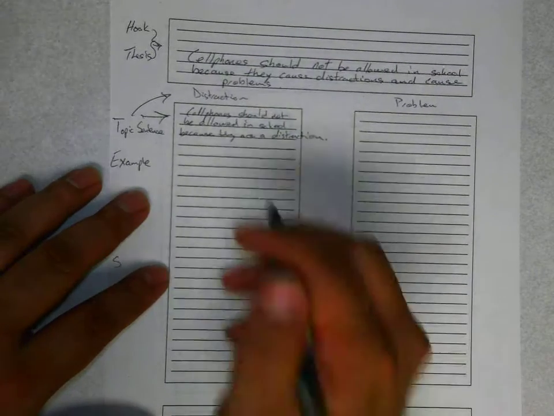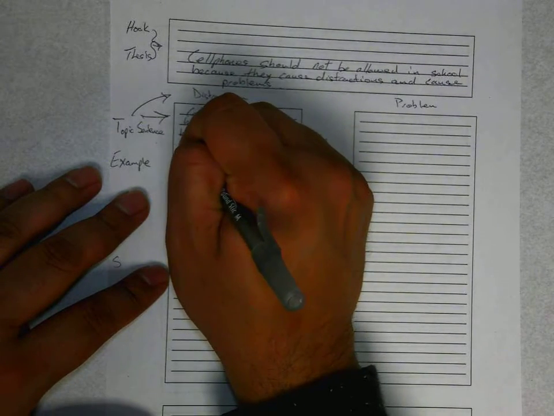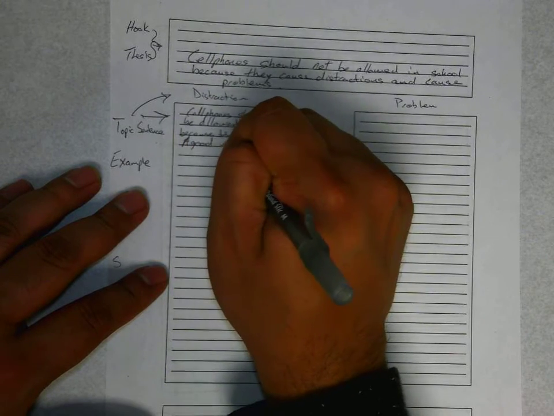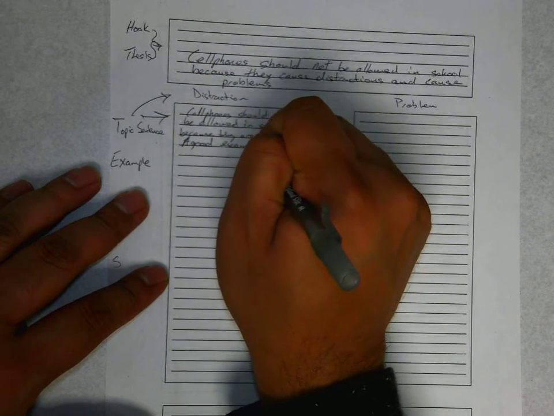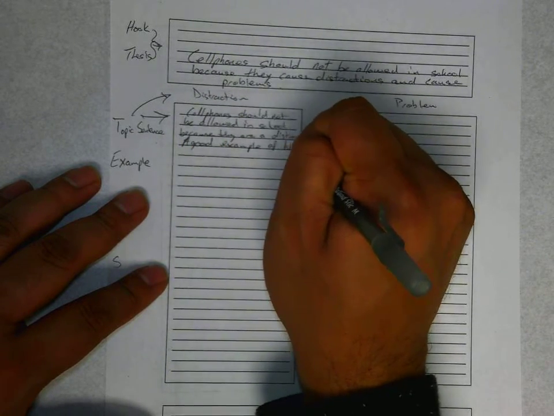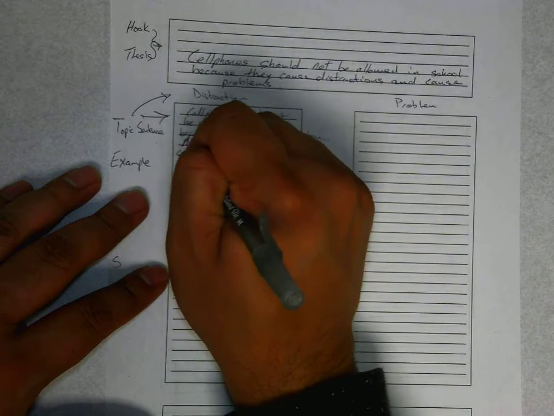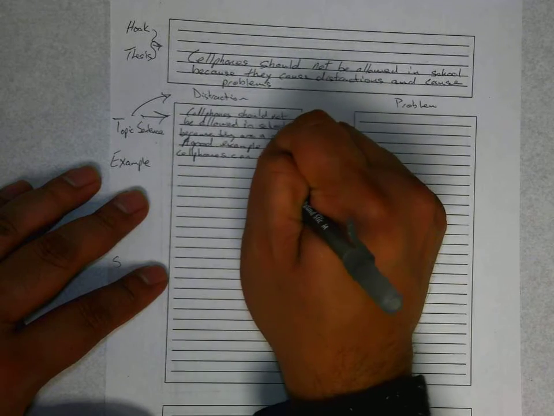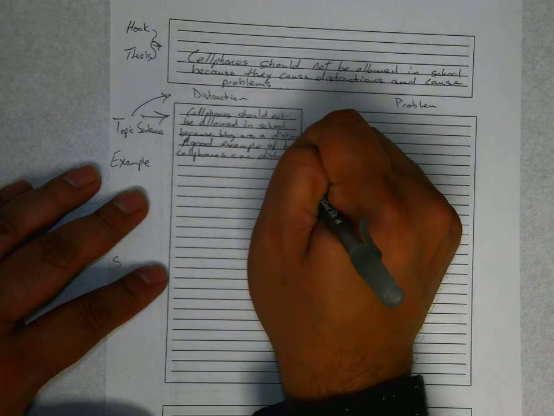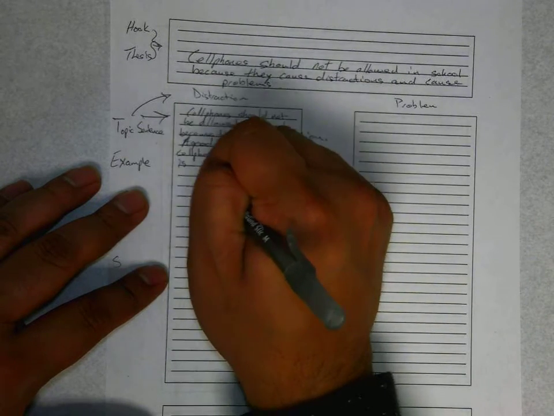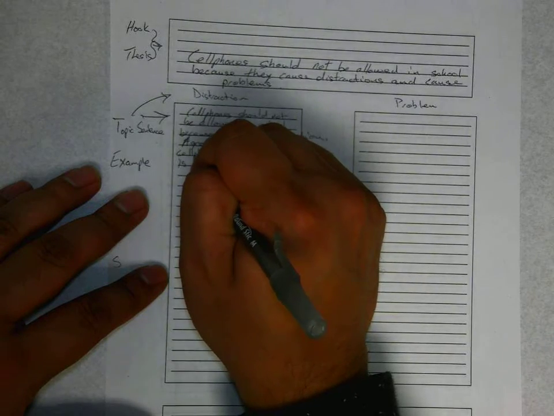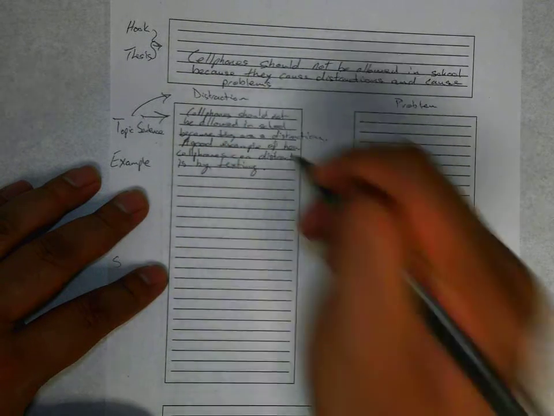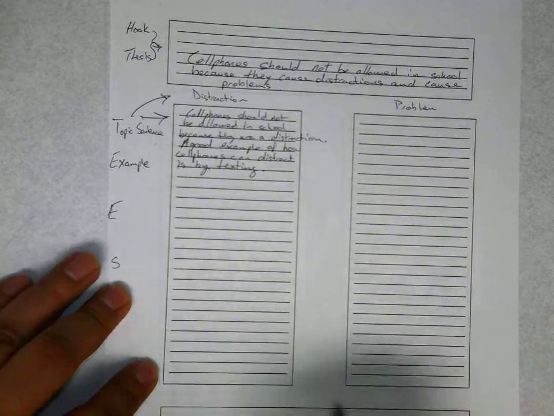So I'm going to say a good example of how cell phones can distract is by texting. Boom, that's it. Now I have my example.